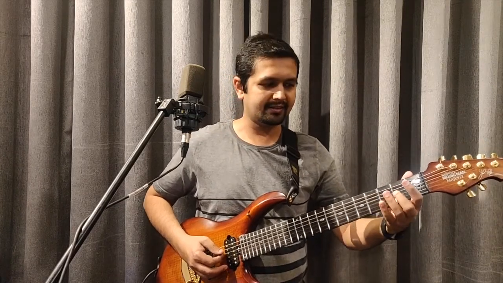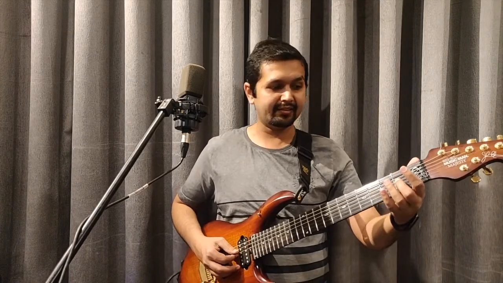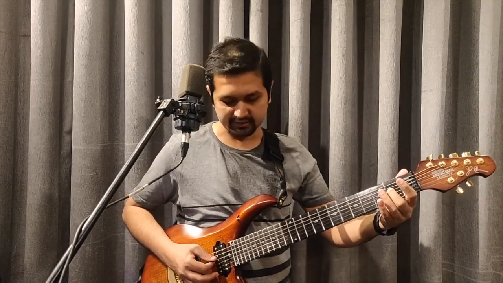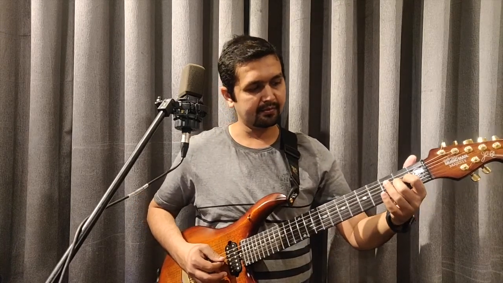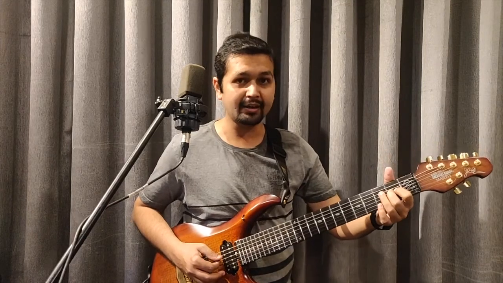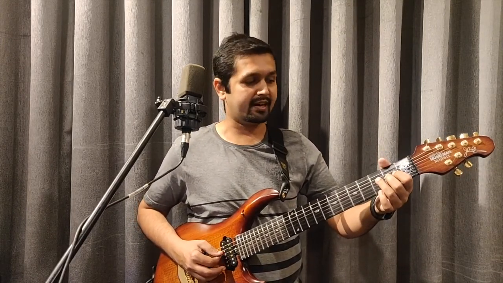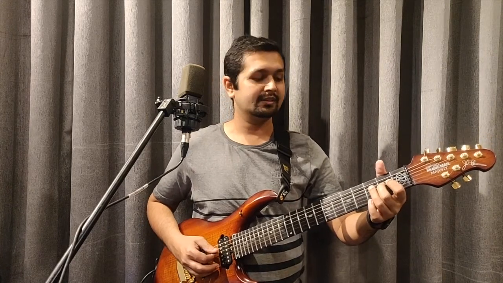Third note is E, which is on fourth string, second fret, and you will press that note with your second finger. The fourth note is again on the same string, which is F, and you will play that note with your third finger.